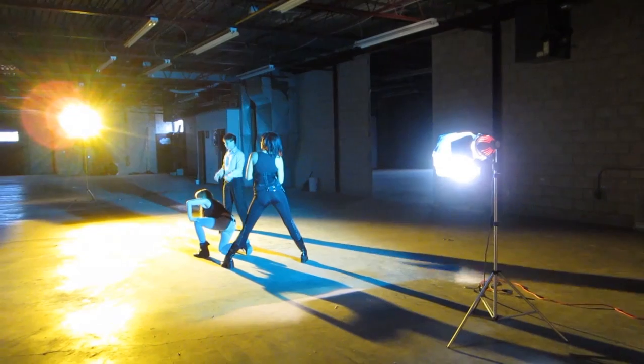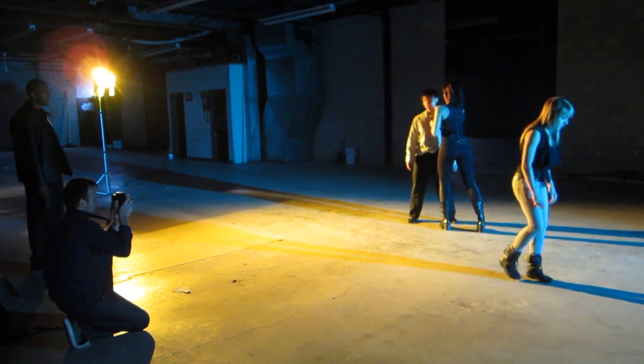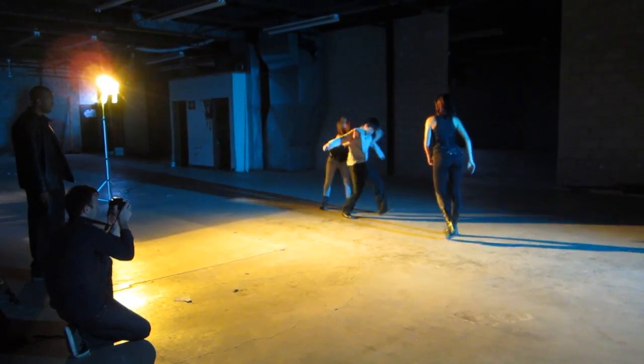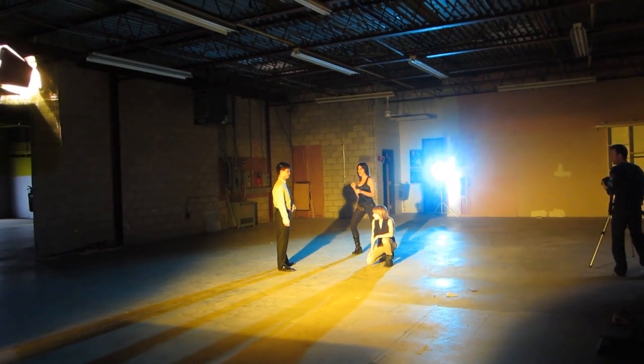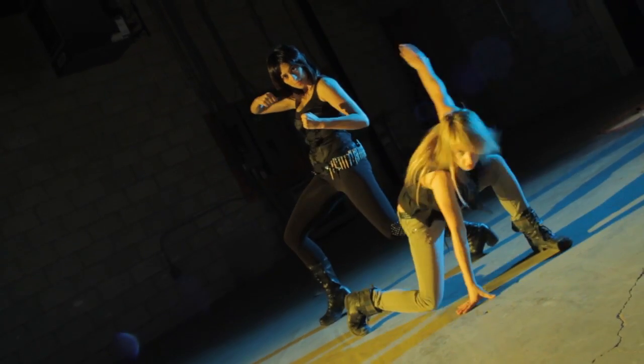Now the way I achieved that, since there was quite a bit of daylight coming in, was by putting in two really strong lights. These are two tungsten 1000 watt lights, and I had them at two opposite ends, and one light had a yellow gel and the other had a blue gel. And since the lights were so strong, I had to adjust the exposure down in my camera, which results in shots that look like this.